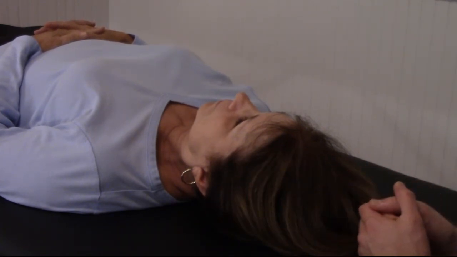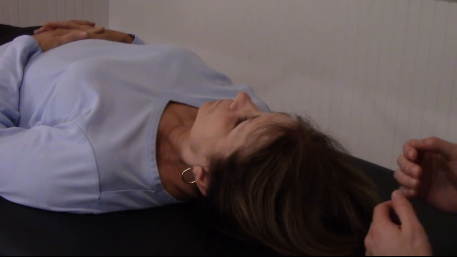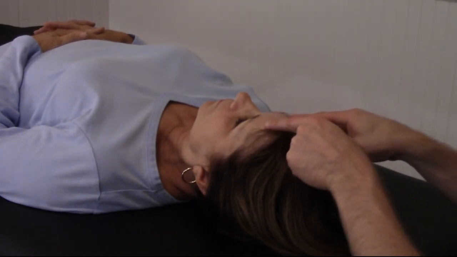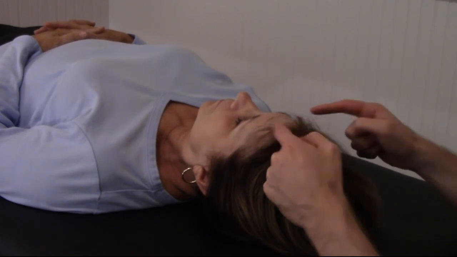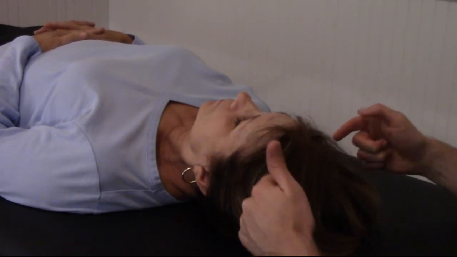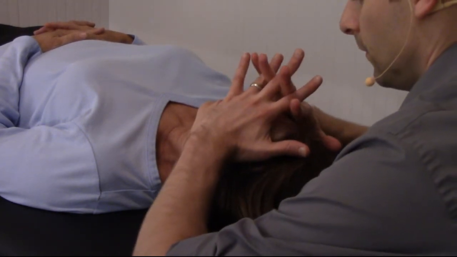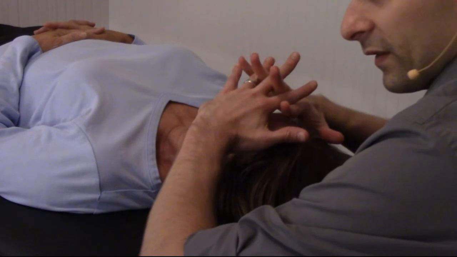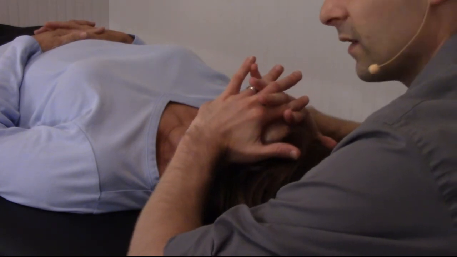A general technique that is good, that can really help with decompression, is a lift or a release. A good example is the frontal bone release. Okay, so this is the frontal bone, okay, and it kind of goes along our forehead up to about here. What I'm going to do is just take my hands on either side and kind of clamp it on the sides, and I'm going to lift upward just a tiny bit.